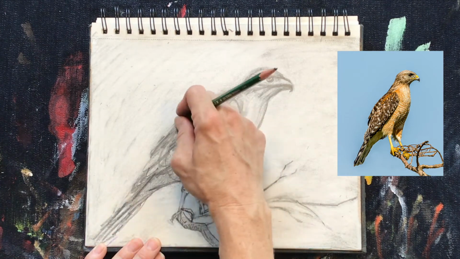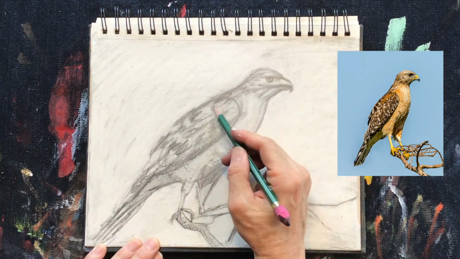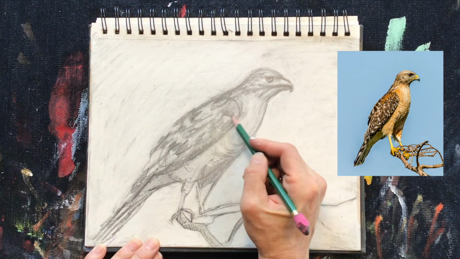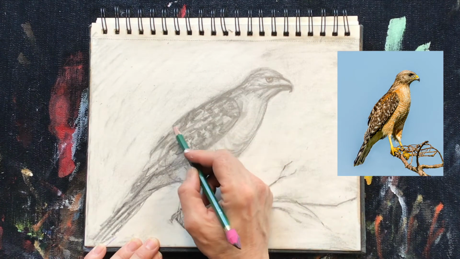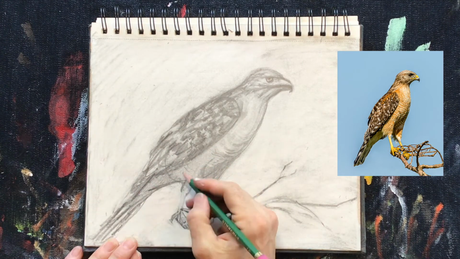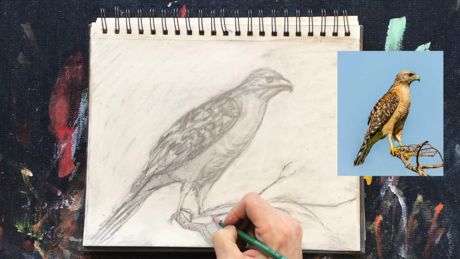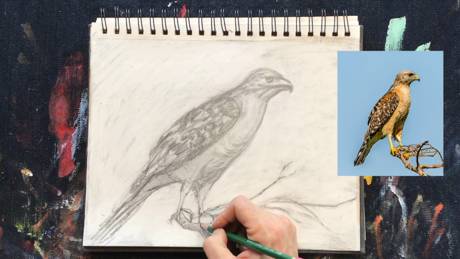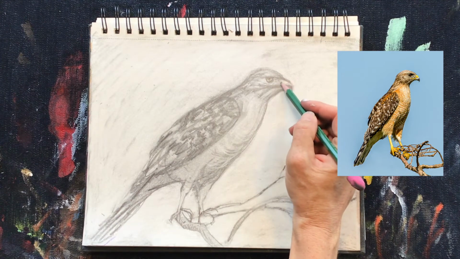Remember to use the eraser like I'm doing here to pull out some of the lighter values. You don't always want to pull it all the way back to the white of the paper. Only some areas in your picture will actually be all the way to the white of the paper, and those areas will be your strongest highlights. Everywhere else will have a little bit of pencil on it to create a little bit of a tone.